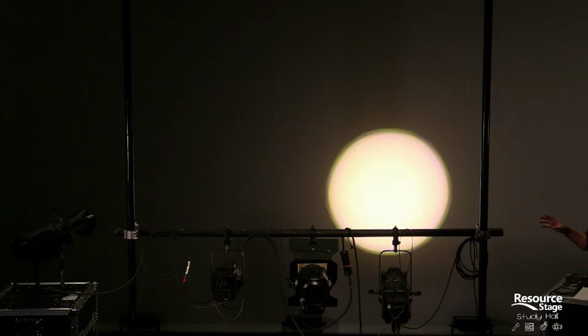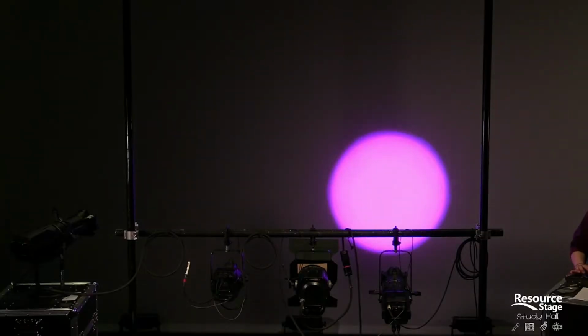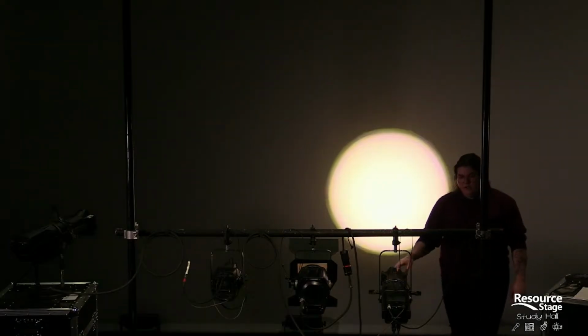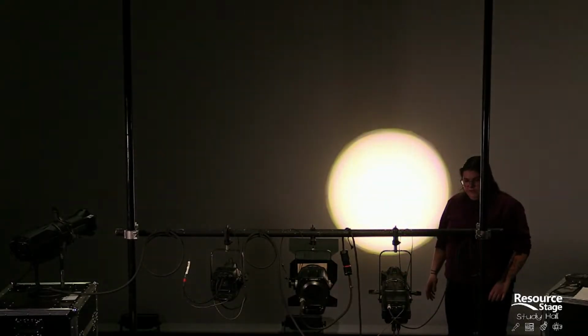So this is a really good fixture for when you're trying to do a special on somebody, you want that really nice tight center, someone's doing a monologue, a solo, that type of thing. And because it's an LED fixture as well, we can also change the colors as needed. So same benefits there. Let's go back to the white. And so with a spot, you can also adjust the beam of the light.